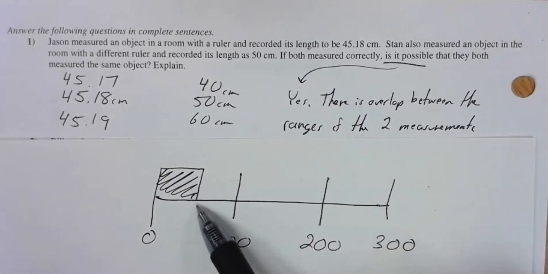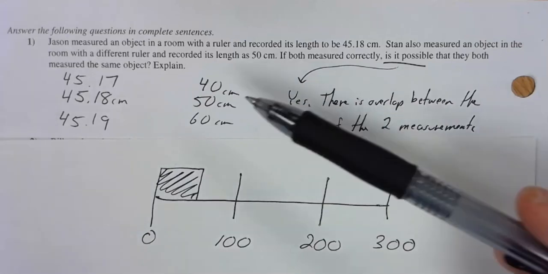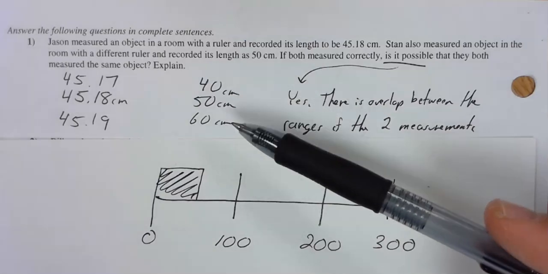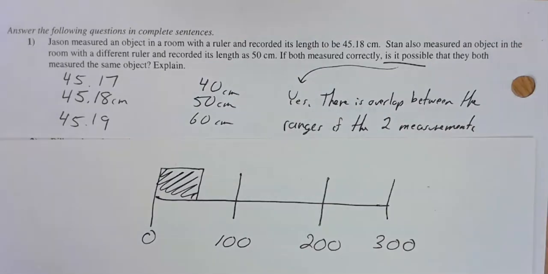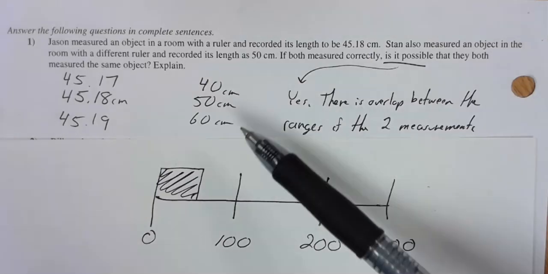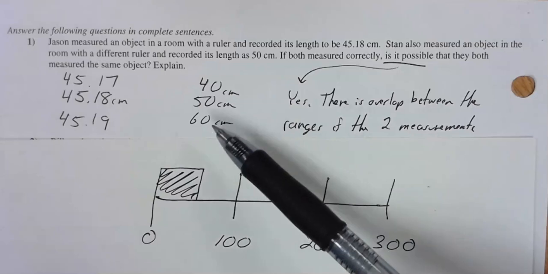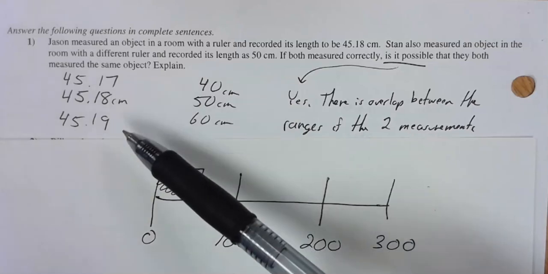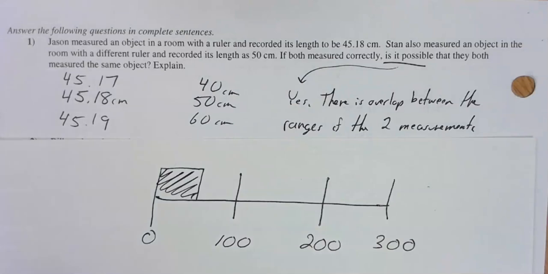So I could guess that it's definitely between 0 and 100. I'm going to say 50 centimeters. In reality, it might be 40, it might be 60. So the range is anywhere between 40 and 60 centimeters. What you need to do is figure out, is there an overlap between those two ranges? Is there an overlap with 40 through 60 and 45.17 to 45.19? And there clearly is. There is an overlap between those ranges. So the answer to this is yes, it is possible that they measured the same object.